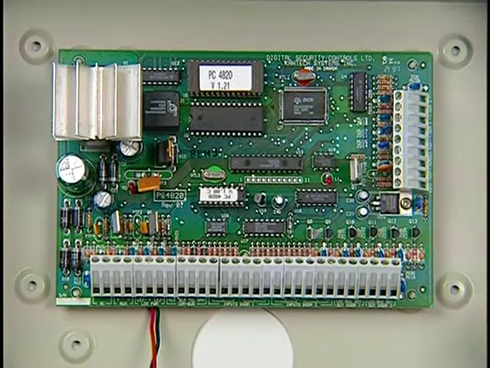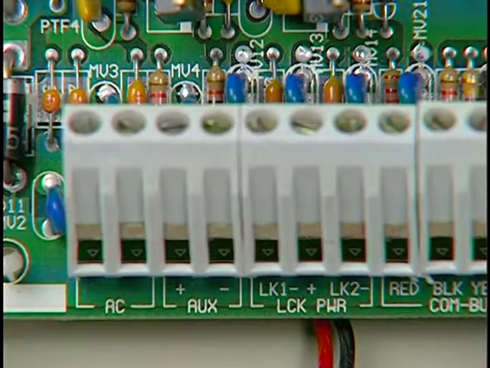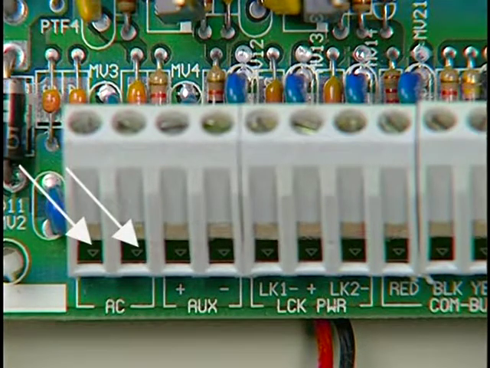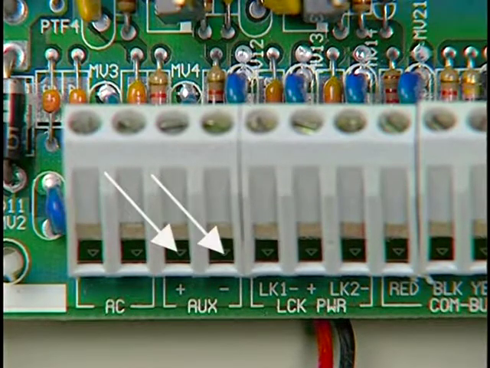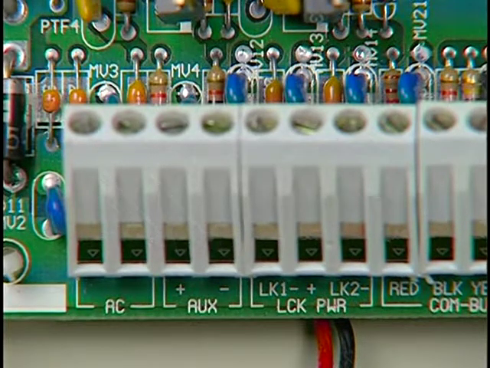Let's start by examining how to wire the PC4820 module. Starting with the terminal strip, from the left, the first two terminals are for AC power. Connect a 16-volt 40 VA transformer here. The next two terminals are marked aux plus and minus. It can be used to provide power for powered request-to-exit type detectors.